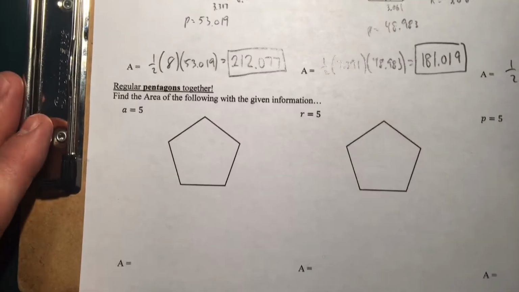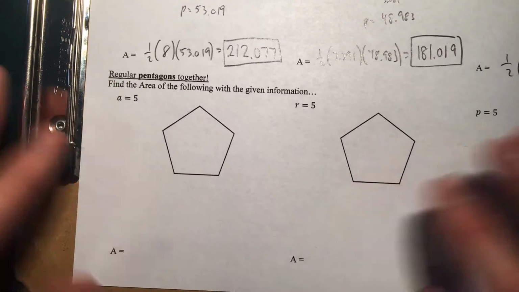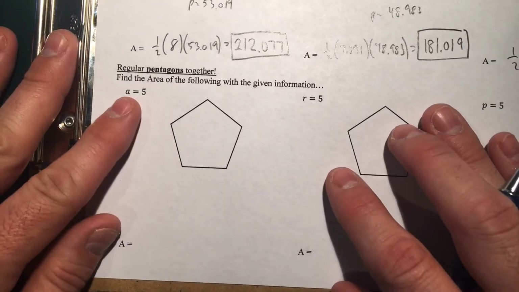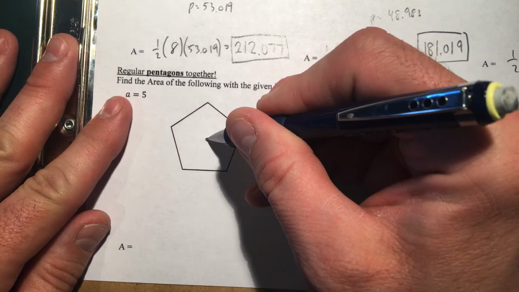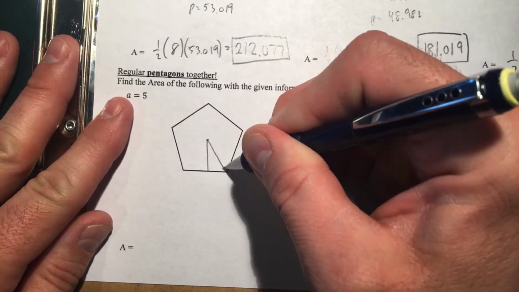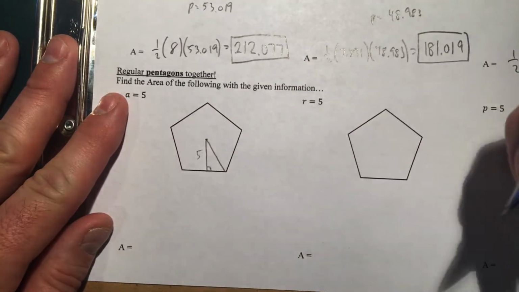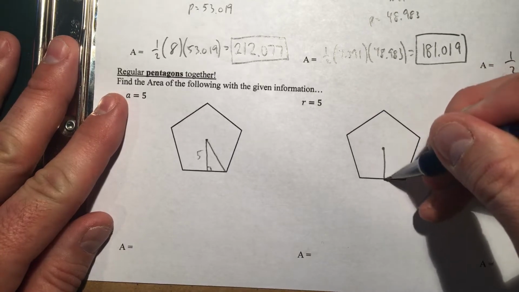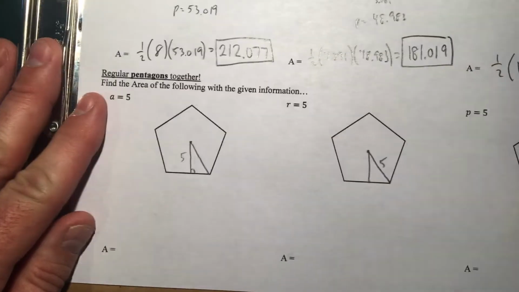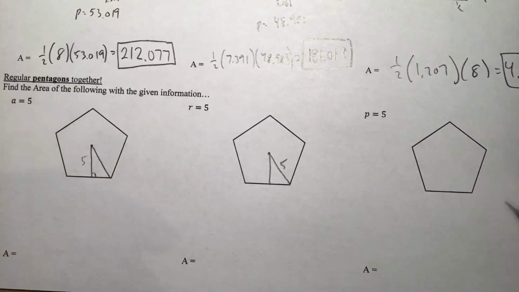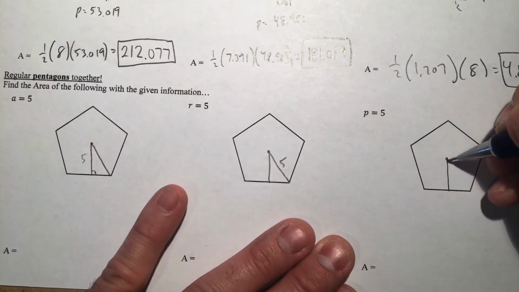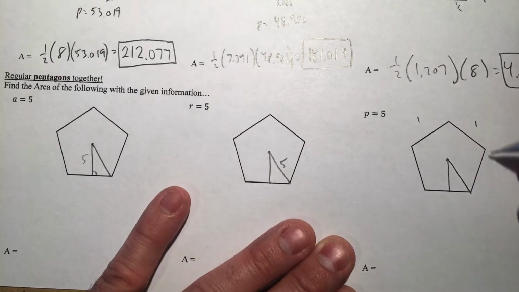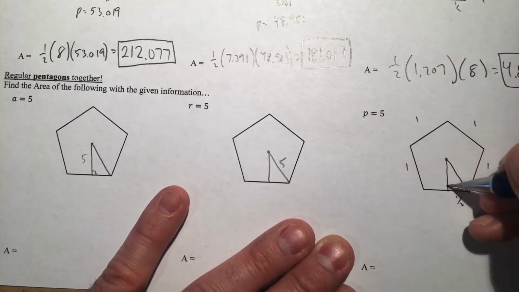Okay, now let's look at pentagon. Now pentagon seems a little simpler because it's only got 5 sides, which is fine. So first of all, my apothem is 5. Next time, my radius is 5. And feel free to go back to your ones from the other day and just use trig instead. This one, my perimeter is 5, which is really clean. That means all of these are 1, which that is 1/2 as well.